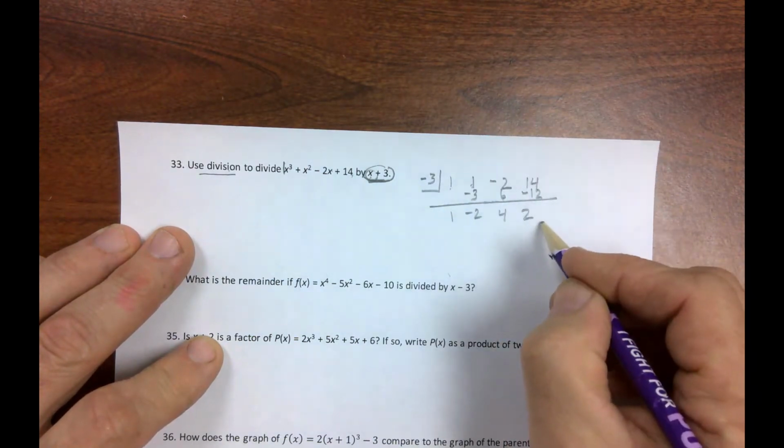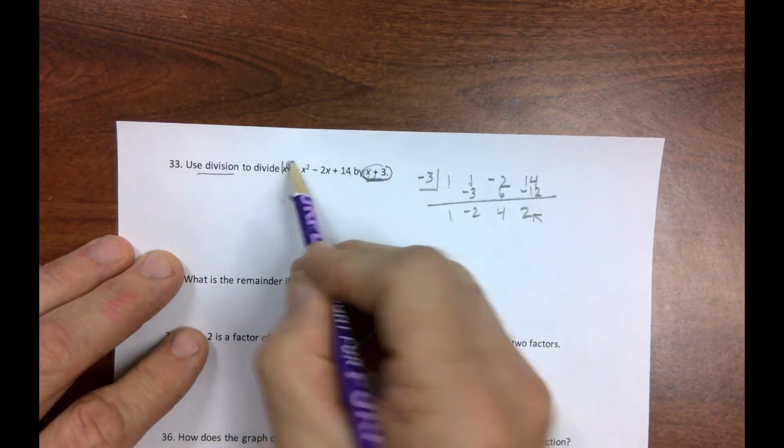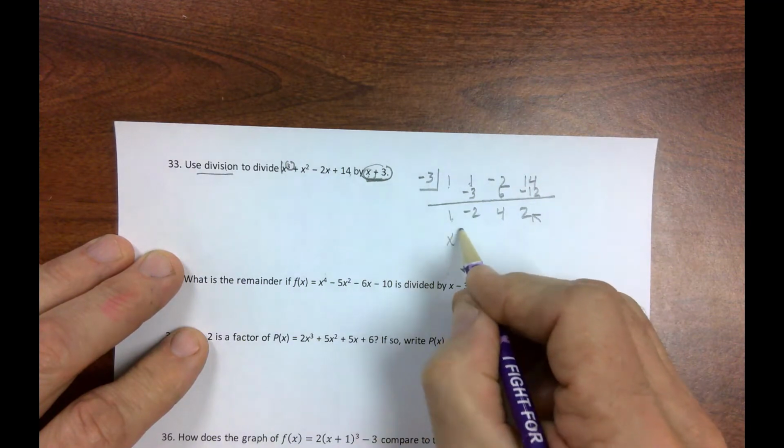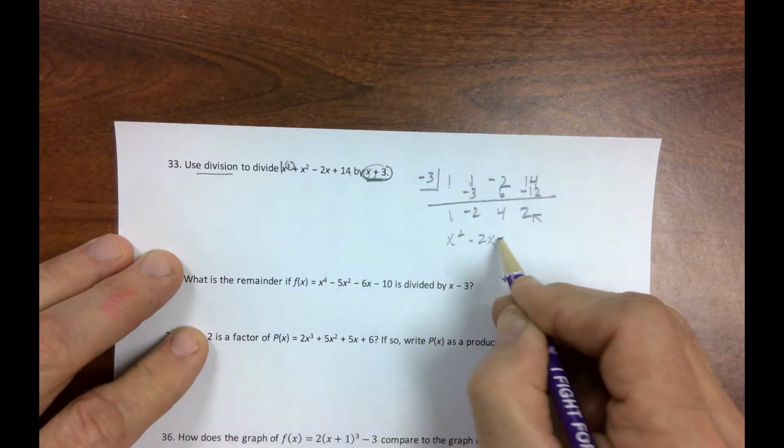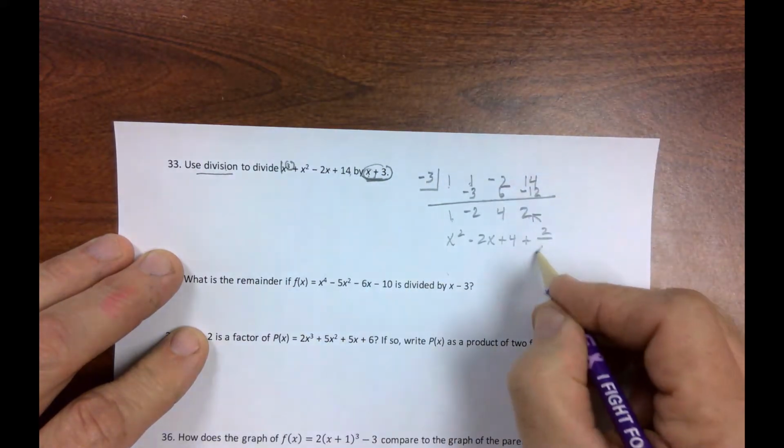So there's my remainder. How do I write my answer? Well, remember, that's a 3. So that represents 1x squared minus 2x plus 4 plus my remainder over my divisor.